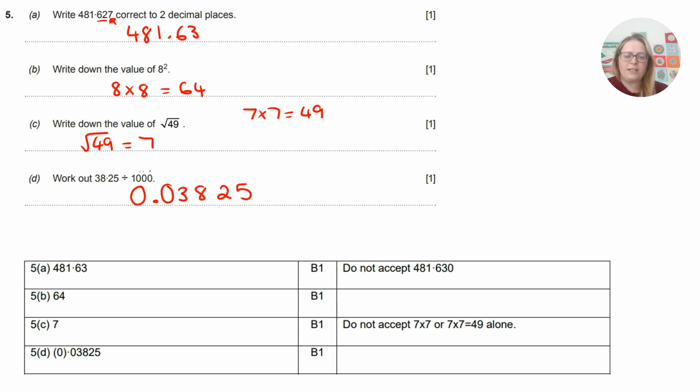So you've got 1 mark for each of these questions. The main thing was that you didn't include a 0 at the end of your number on the first one, and making sure that you show the answer is just 7, not 7 times 7.